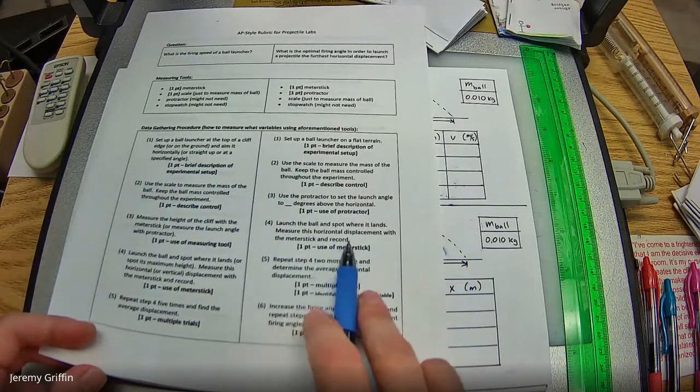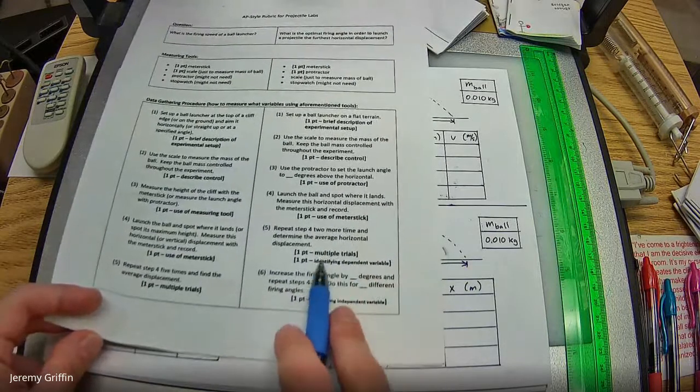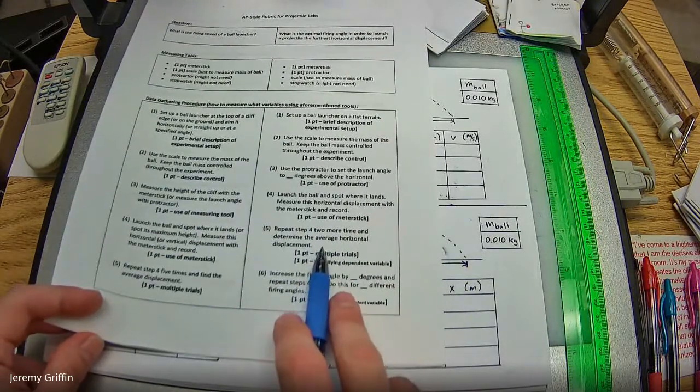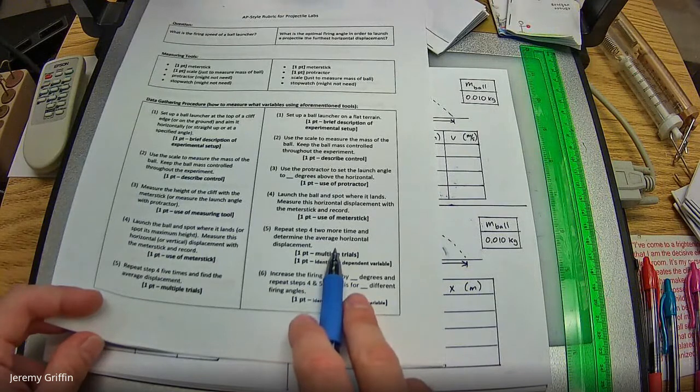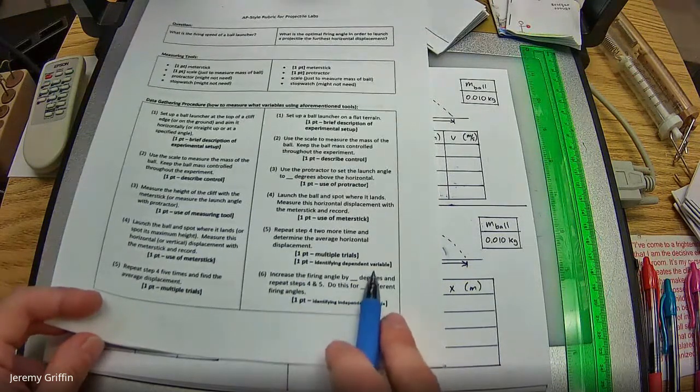Launch the ball and see where it lands. Measure that horizontal displacement with the meter stick. 1 point using the meter stick. Repeat several times. 1 point for multiple trials. Determine the average horizontal displacement. Identifying the dependent variable. Okay.